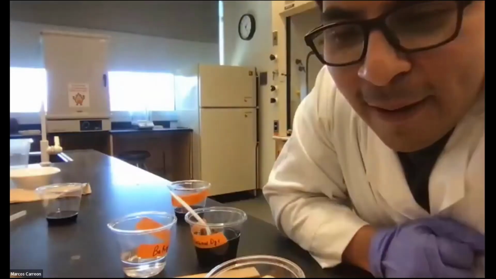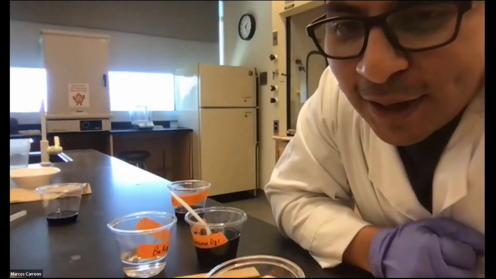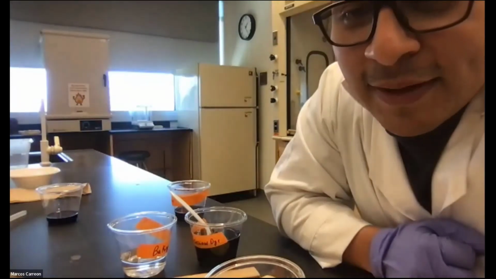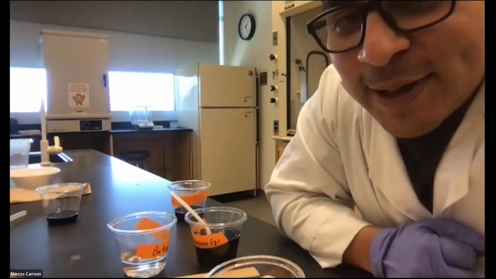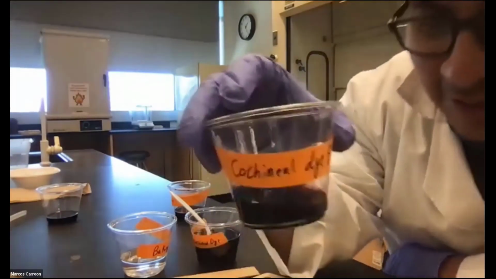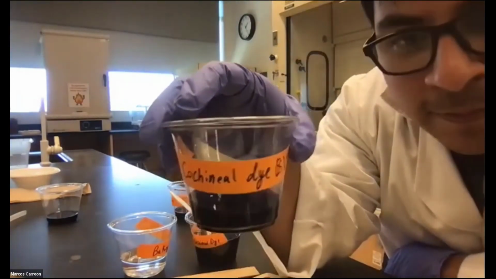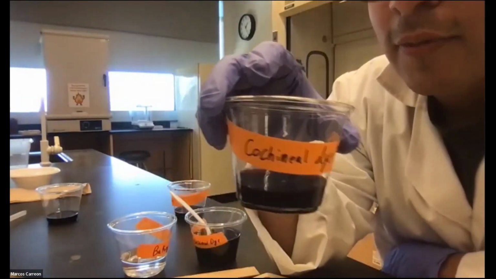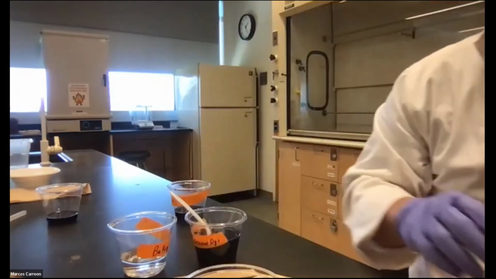All right, we'll see what happens. So I'm agreeing it's gonna be lighter. But we'll see what color it changes. So right now it's, like I said before, purplish. And we'll see what color it changes to.